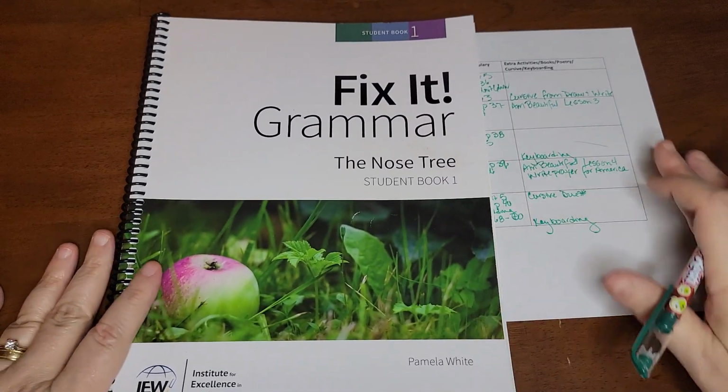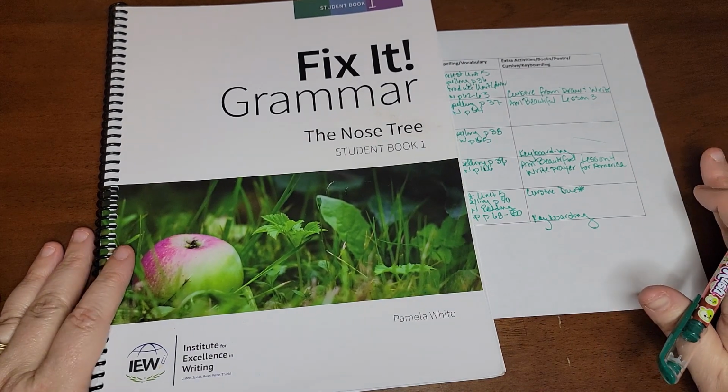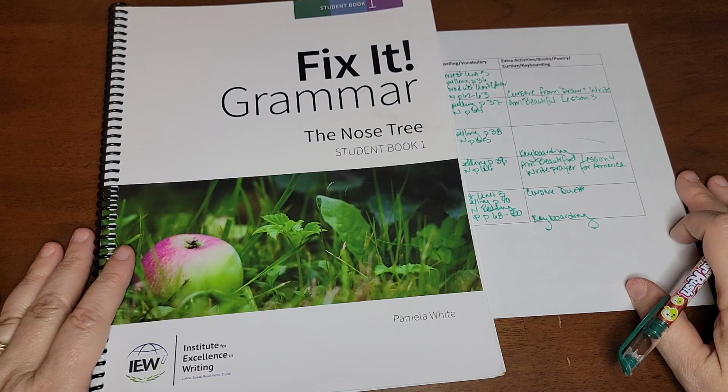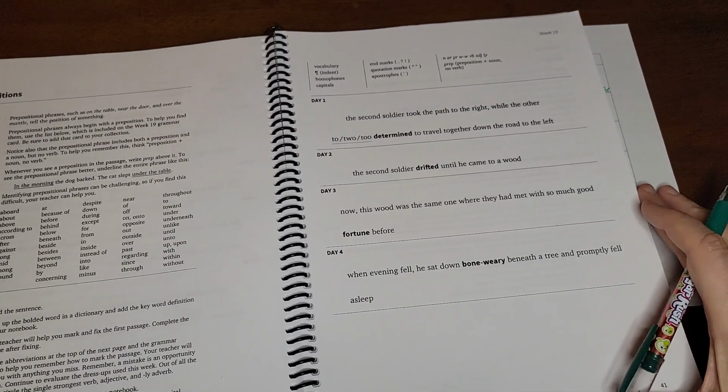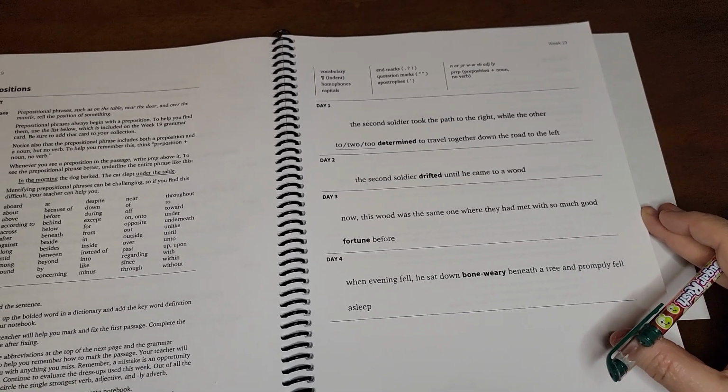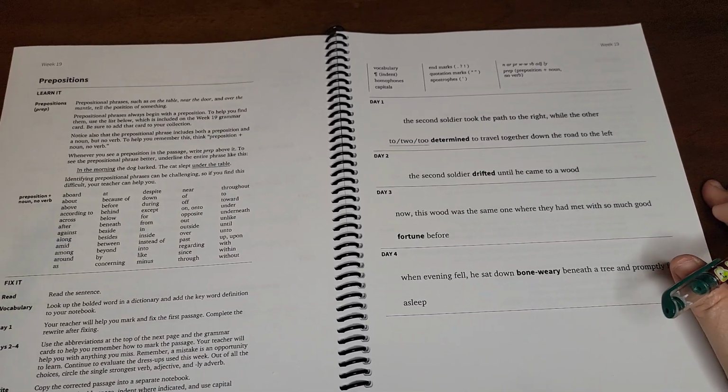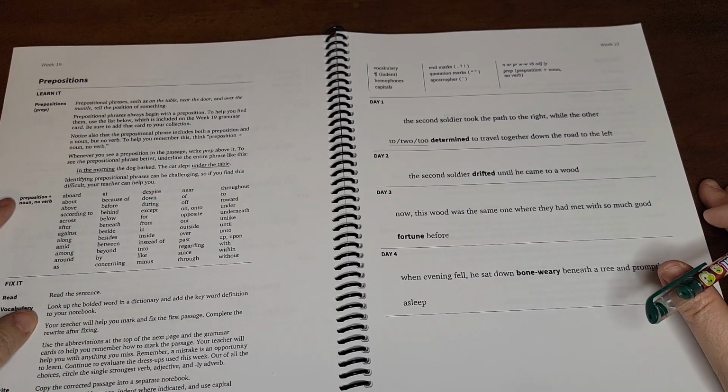I saved grammar for last, just because I know that I have quite a bit to do within the grammar realm. We have switched to The Nose Tree from Fix It Grammar. She's currently on week 19 for this, and we're talking about prepositions this week.